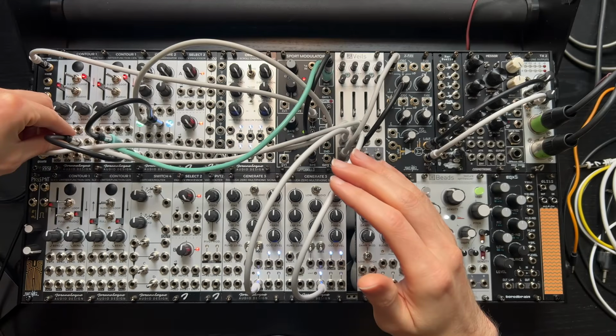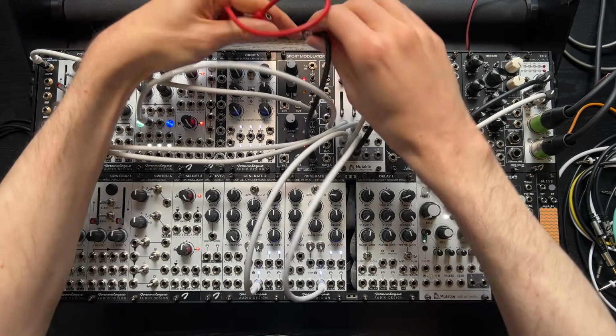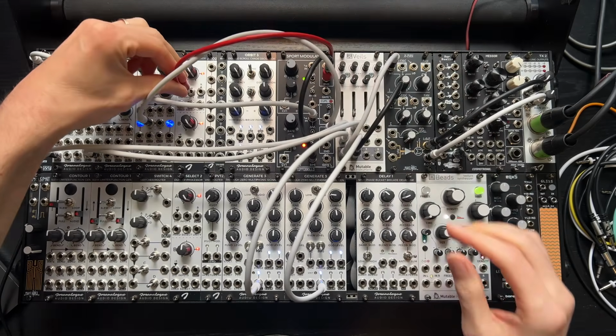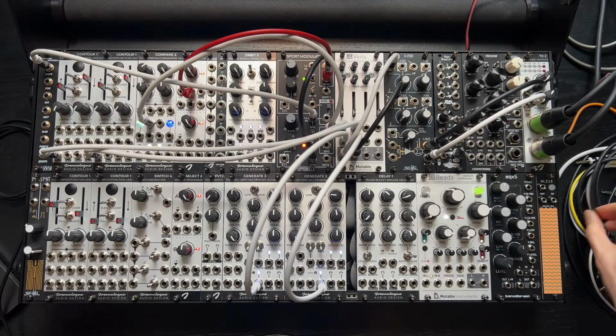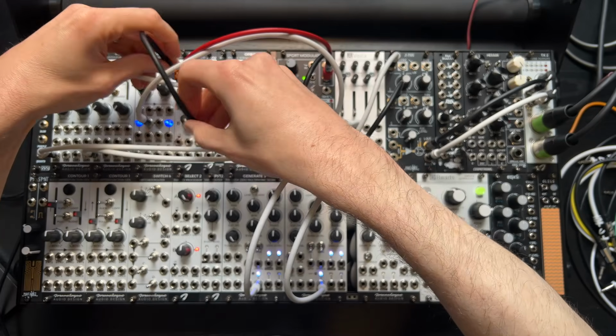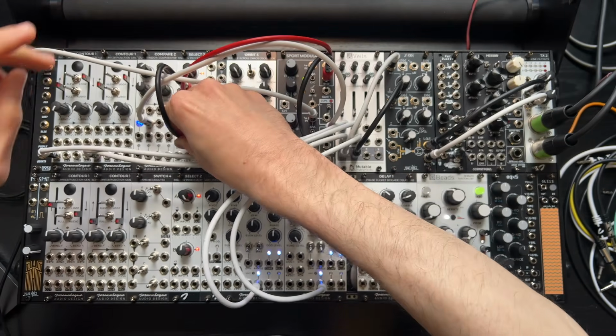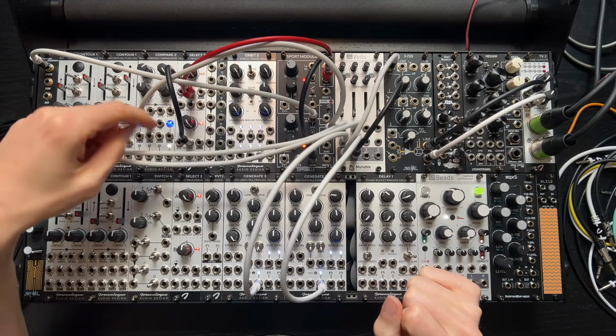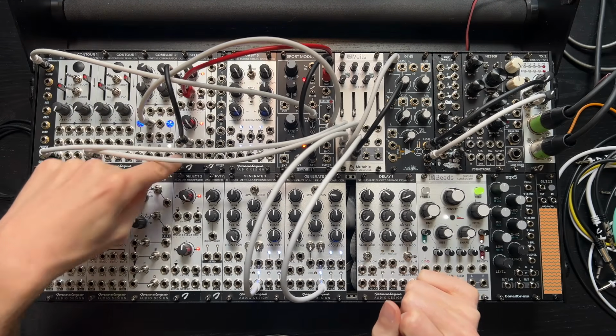So let's try it. The first thing we'll do is mult our clock signal and send it to the second input on both channels of Select 2. The second input is only active when there's a gate on the select input.